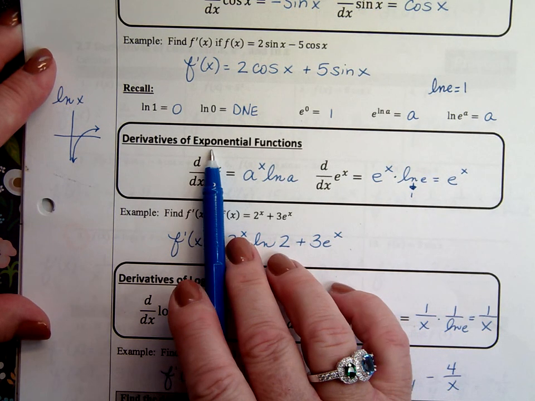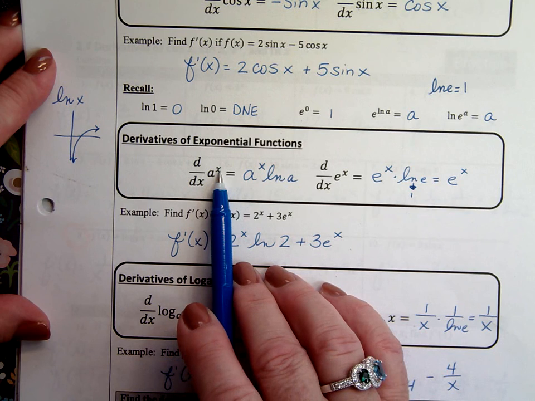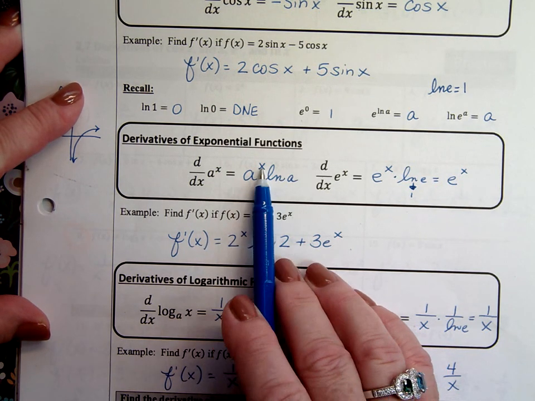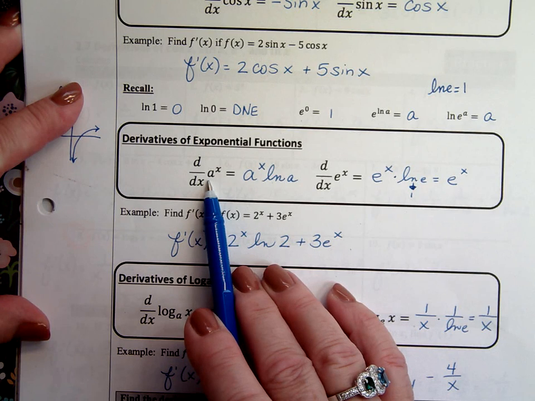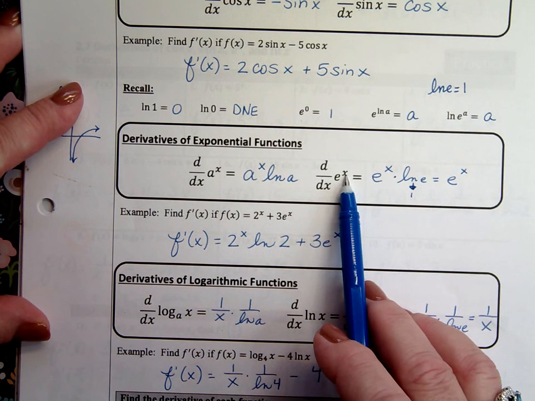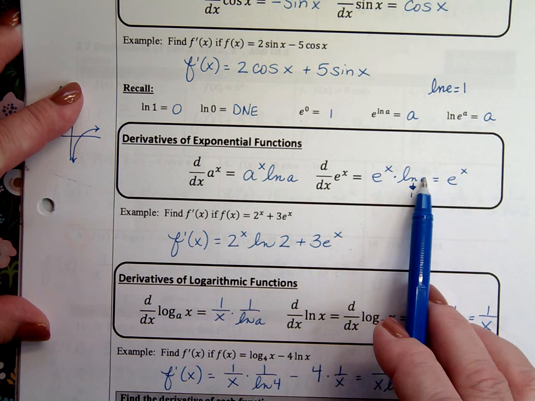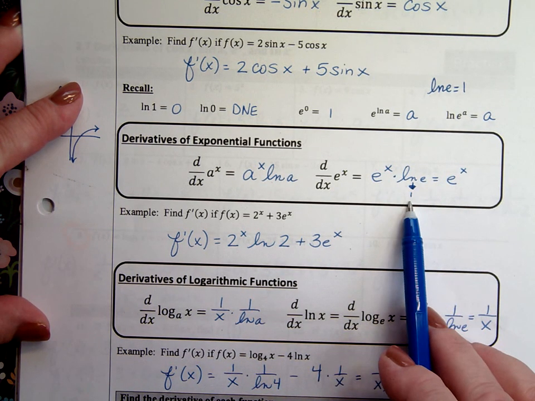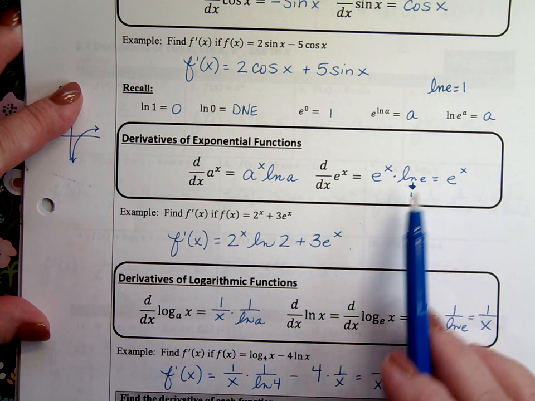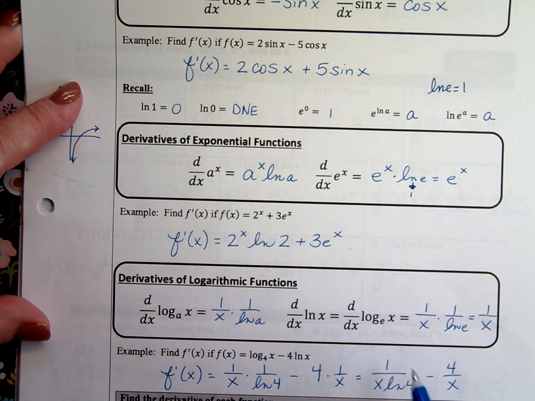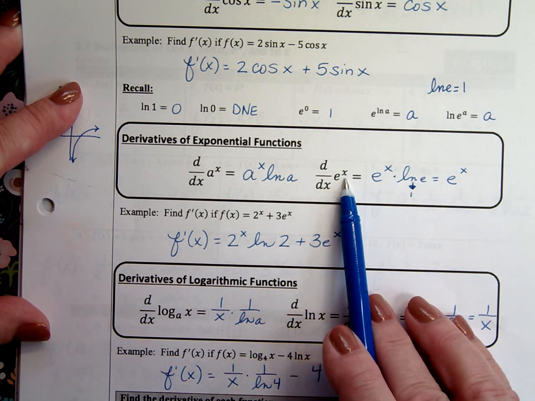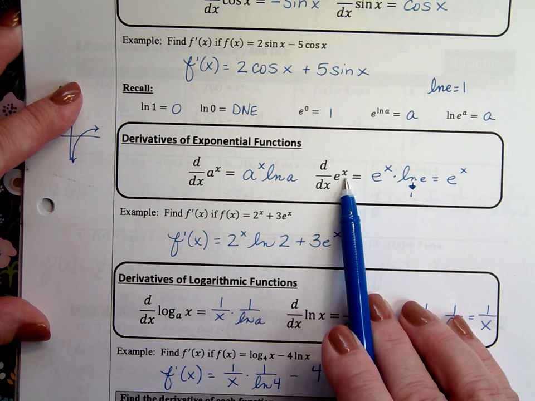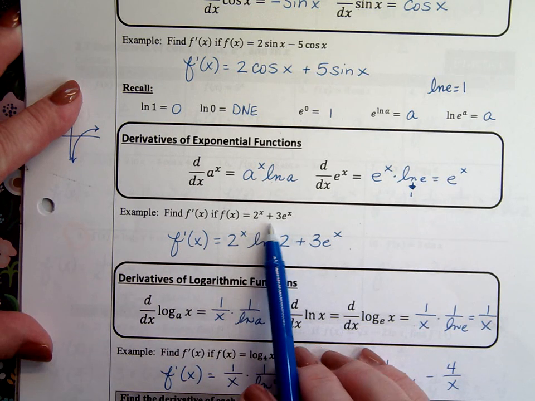Here is the rule, again, something for your note card. The derivative of a to the x power, an exponent, is a to the x times the natural log of a, whatever that base is. The derivative of e to the x, following the same thing, is e to the x times the natural log of e. Well, the natural log of e we just said was 1, and so it is just e to the x. It's really kind of cool. It comes up over and over again, but the only function whose derivative and original function are the same is your e to the x function. The derivative of e to the x is e to the x. The integral of e to the x is e to the x. Lovely stuff.